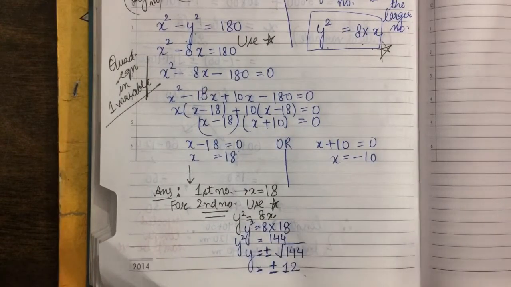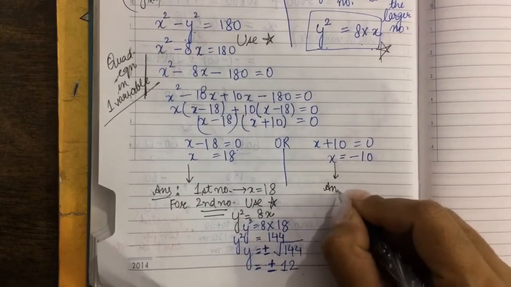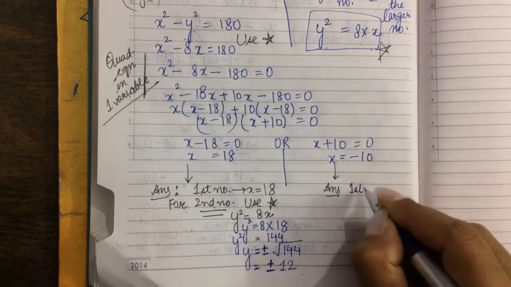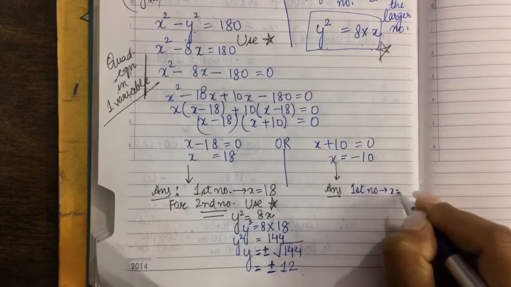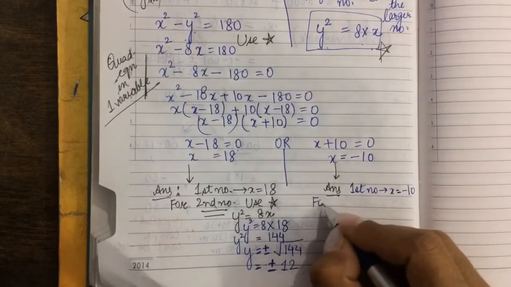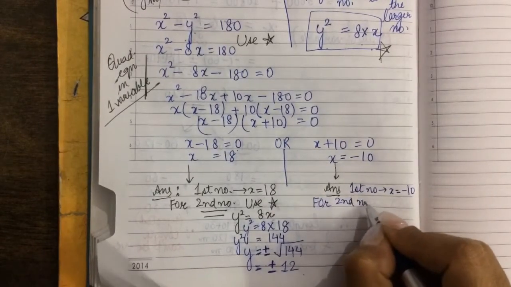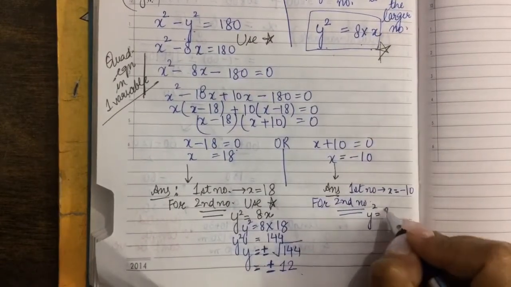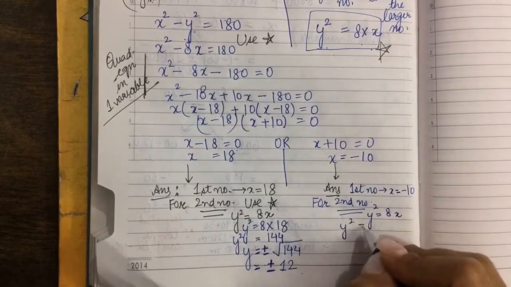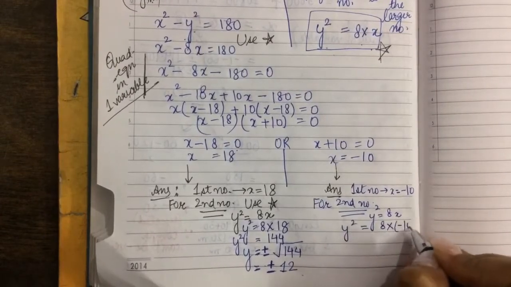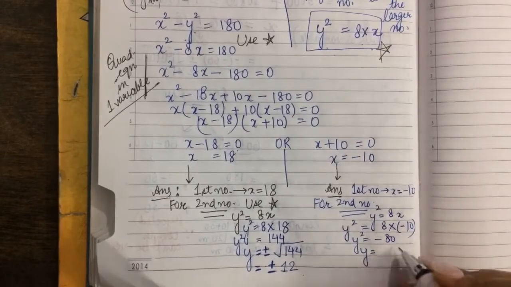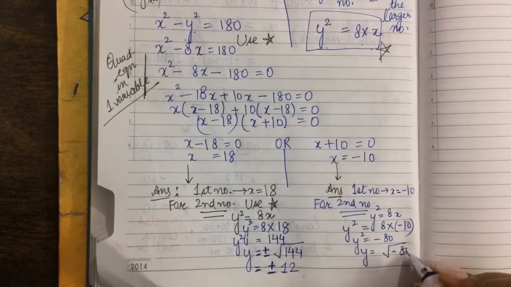Let's look at the second answer that we obtained. From here, the first number will be minus 10. For second number, we are again going to use this relation. Y square equals 8x. So y square equals 8 multiplied by minus 10. So y square is minus 80. Y will be equal to square root of minus 80.